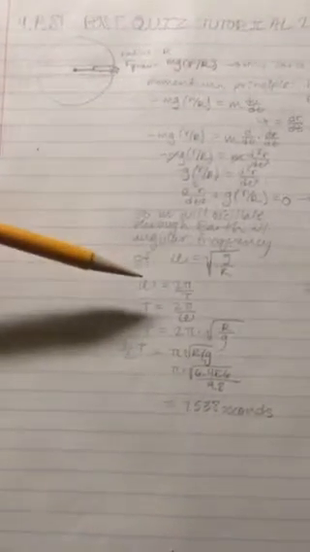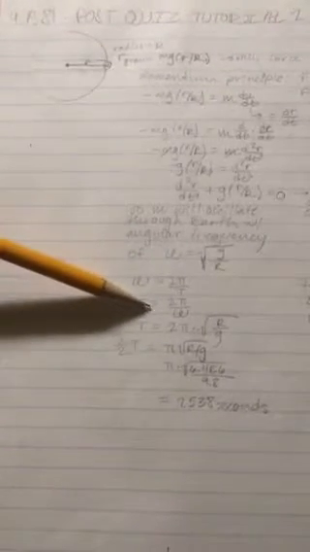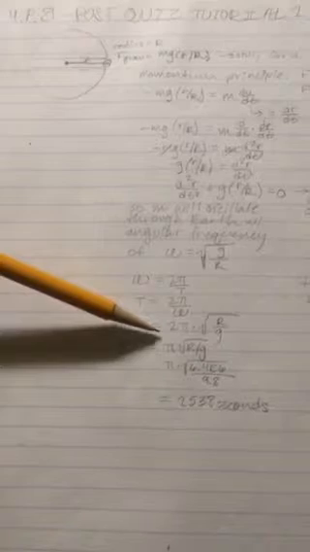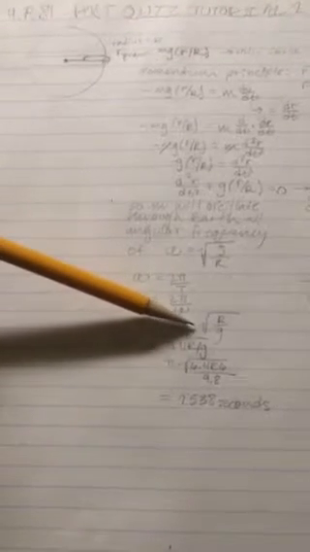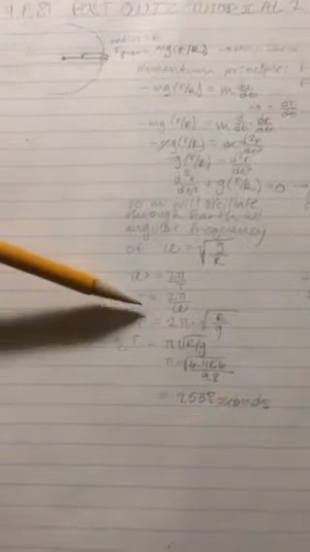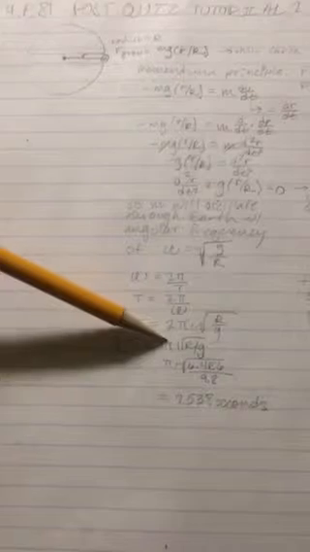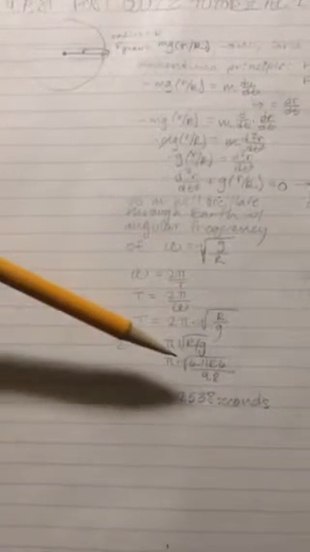Omega equals 2 pi over T. Rearranging, T equals 2 pi over omega, and plugging in, that equals 2 pi times the square root of R over g. Half of that, like I said, is pi times the square root of R over g.